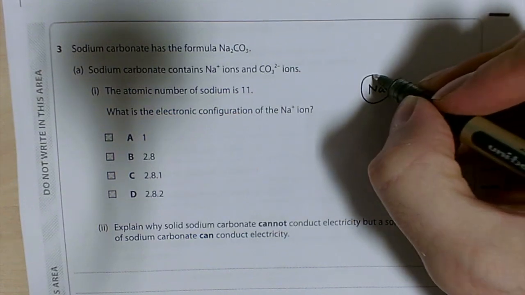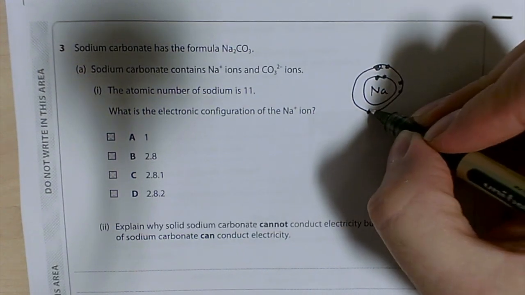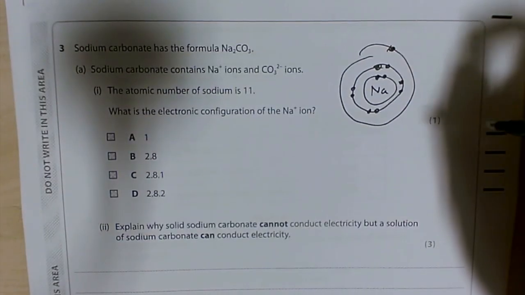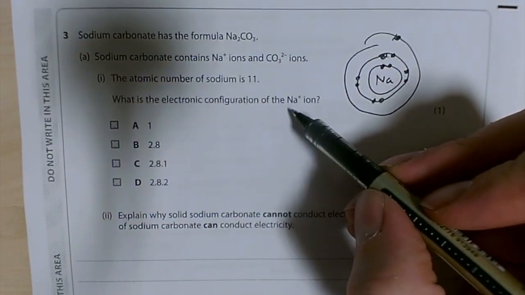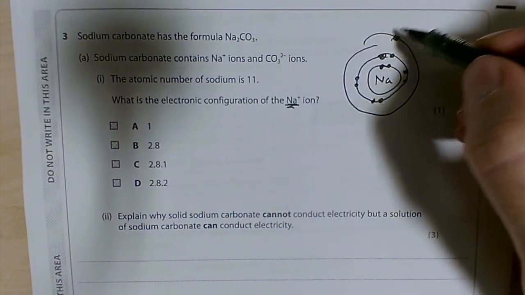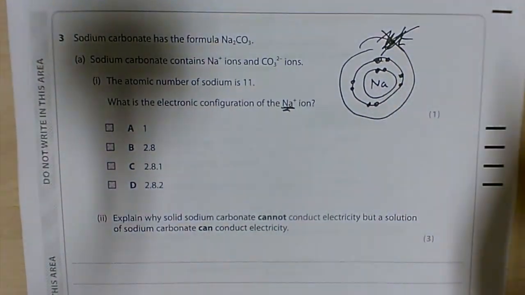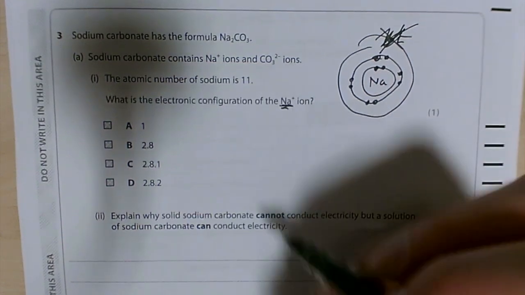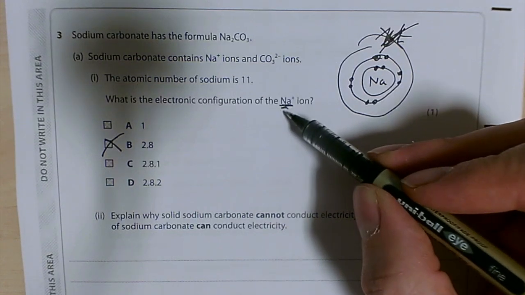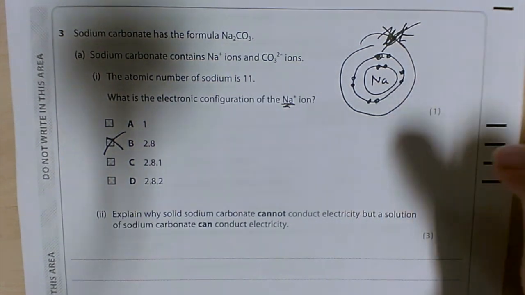So here's my sodium atom. So I've got 1, 2, 3, 4, 5, 6, 7, 8, 9, 10, 11. What a terrible circle that was. However, it's Na+, so it's lost 1 electron. So actually, this one here has gone. Get rid of that one. So now we're just left with this 2,8. So it'll be that. So we just keep a check on what you are being asked to work out the configuration for. Is it the atom or is it the ion?